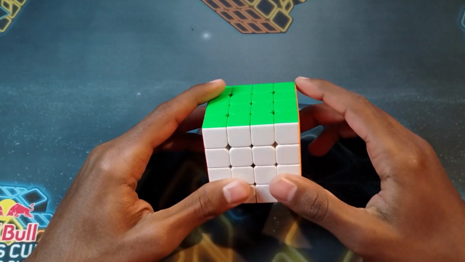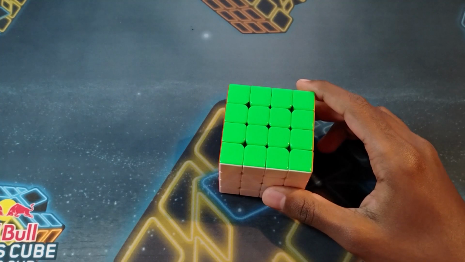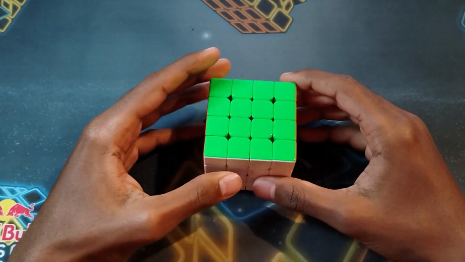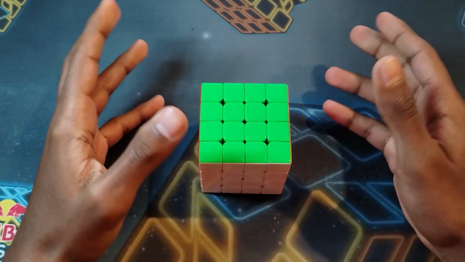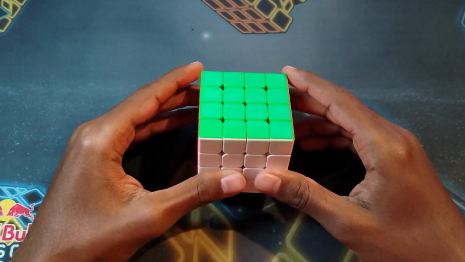Yeah, so that's how we solve a 4x4, and I hope this video was fun. I don't think it was helpful. It was just more of an insight into what goes through a Speedcuber's mind when they solve a 4x4.